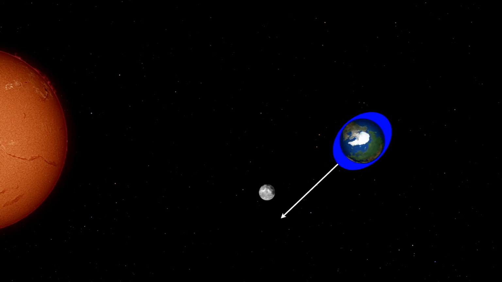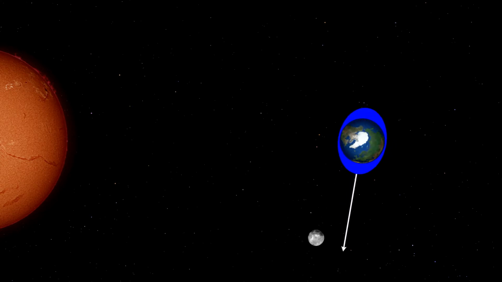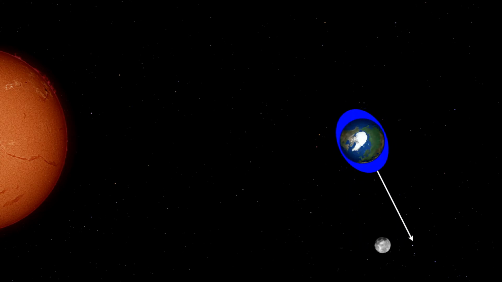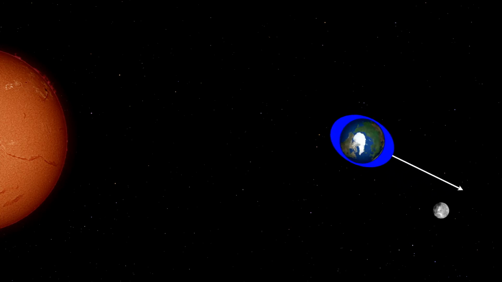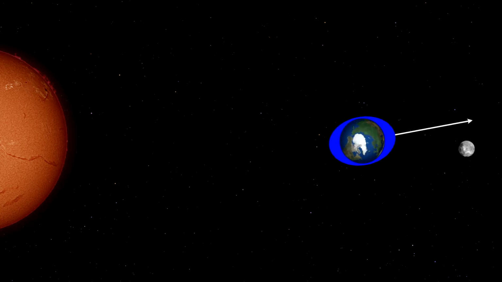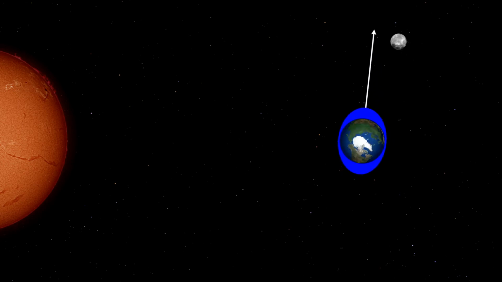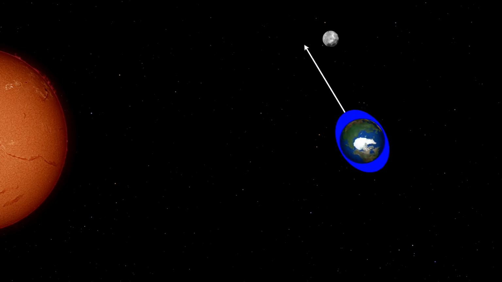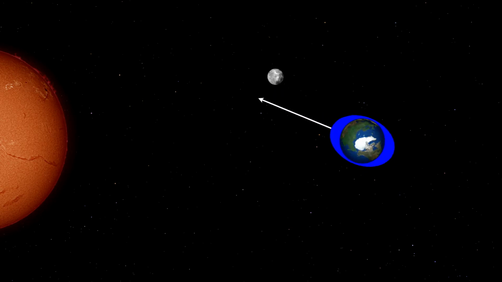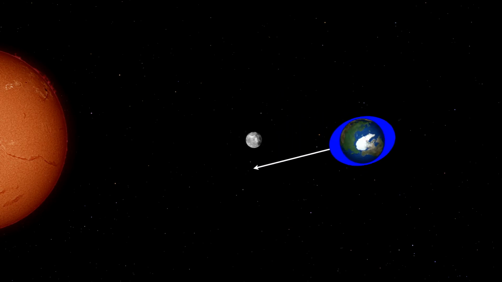The relatively fast rotation of the Earth and friction between the Earth and water drags the tidal bulges slightly ahead of the moon. The white arrow is pointing out where the high tide bulge points. Note that it's always leading the moon. This means that the forces acting between the Earth and the moon aren't quite balanced.